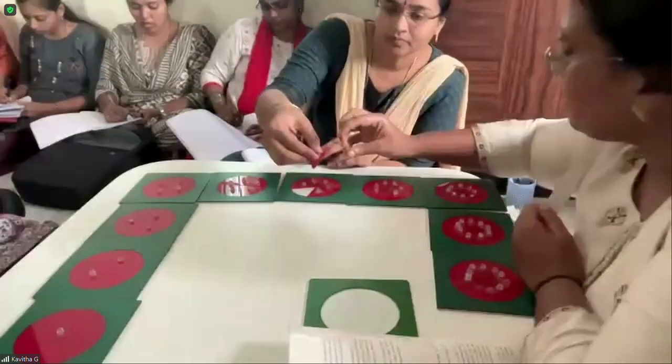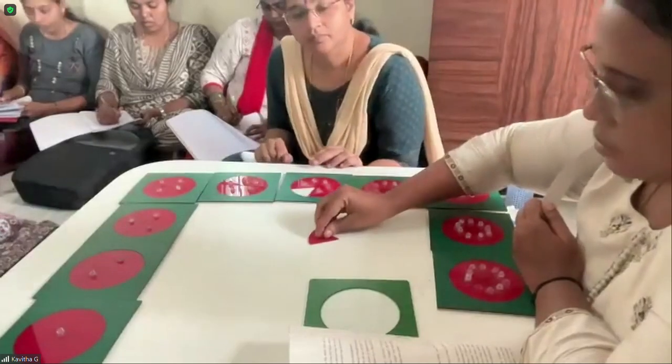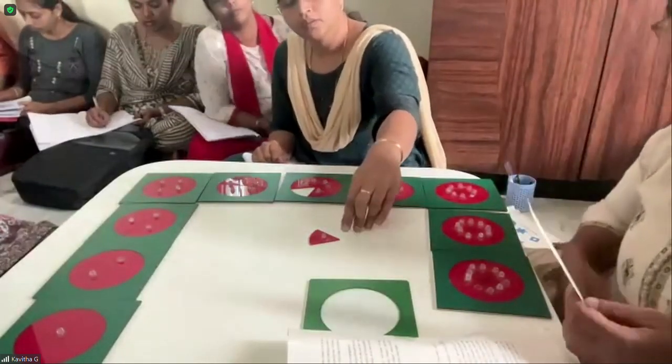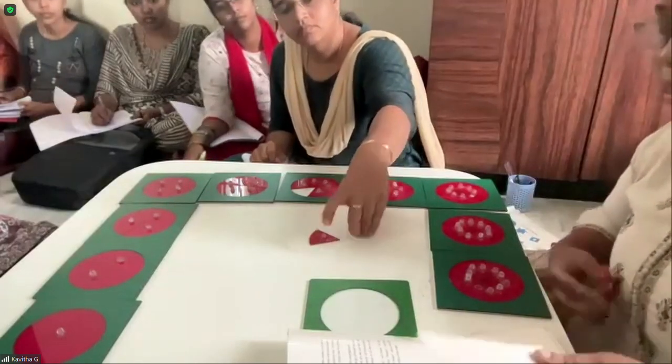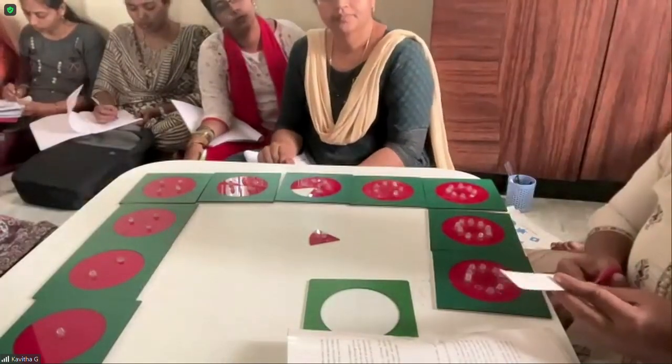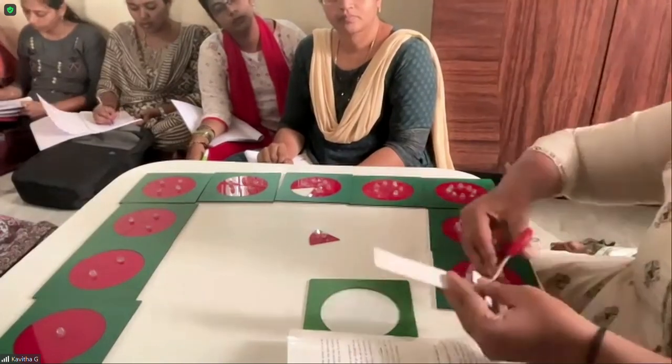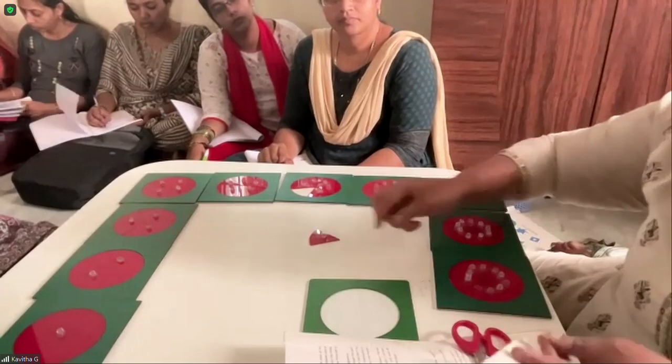You remember the parts of an angle? So what are they? Sides. These are the sides, right? Shall we place the label for that? So these two lines are called sides.